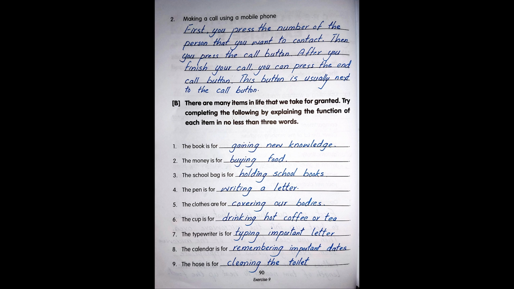B. There are many items in life that we take for granted. Try completing the following by explaining the function of each item in no less than 3 words. 1. The book is for gaining new knowledge. 2. The money is for buying food. 3. The school bag is for holding school books. 4. The pen is for writing a letter. 5. The clothes are for covering our bodies.